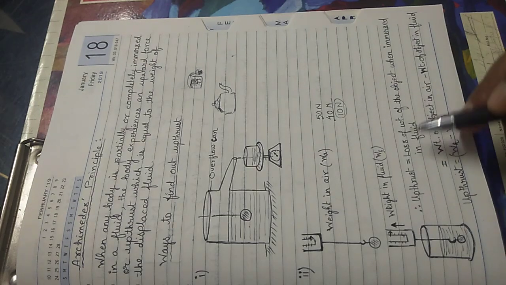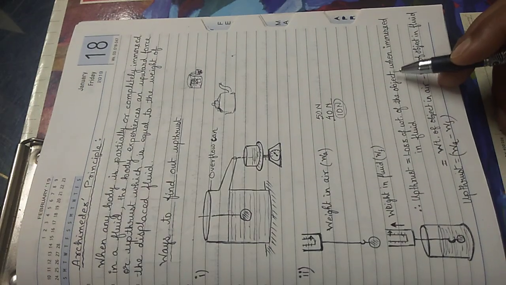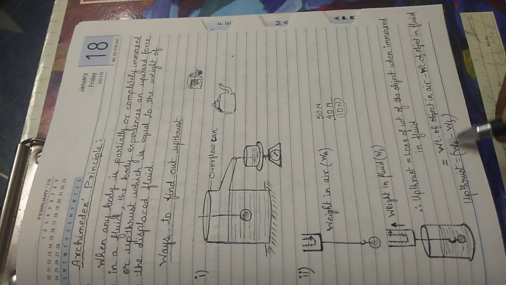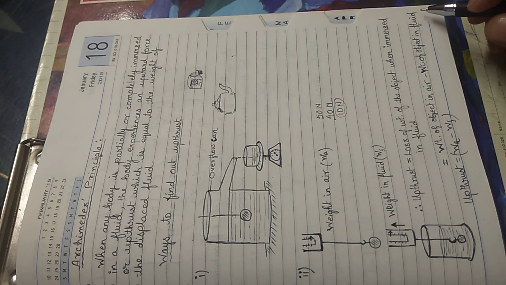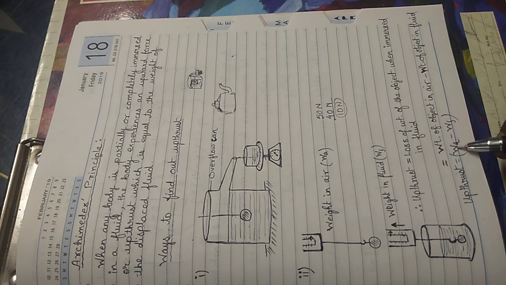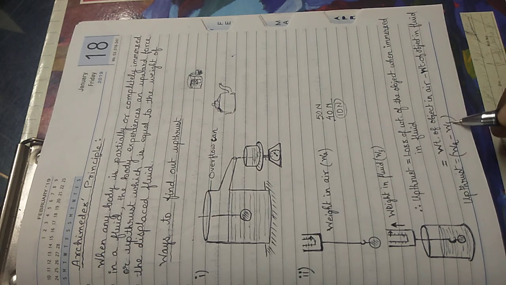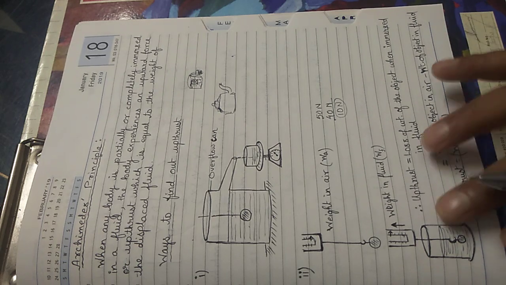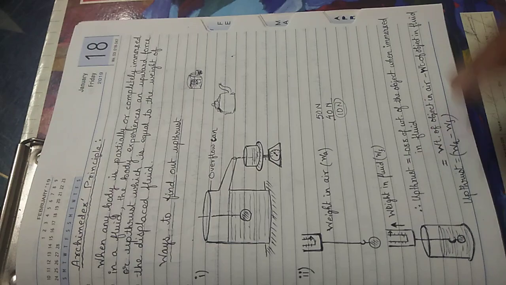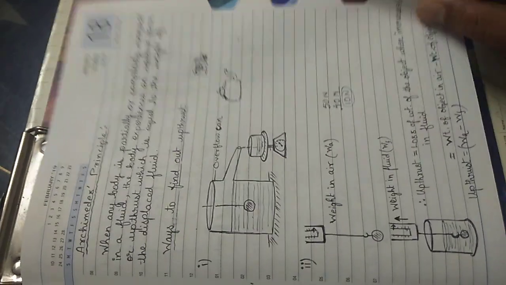So the upthrust is equal to the loss of weight of the object when immersed in fluid, which can be written as weight of the object in air minus the weight of the object in fluid. So in formula form we can put it: upthrust is equal to weight of the object in air minus weight of the object in fluid. So there is a very easy way of actually finding out upthrust. There's a third way out.